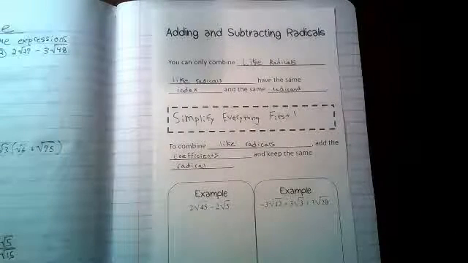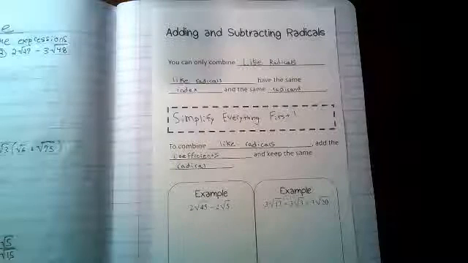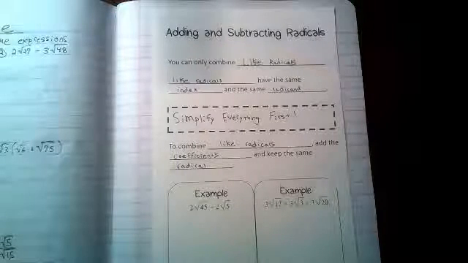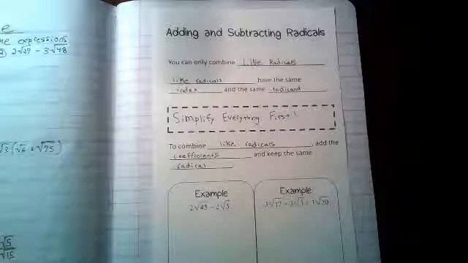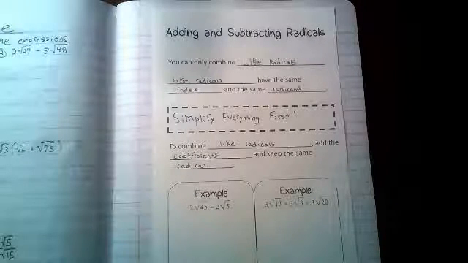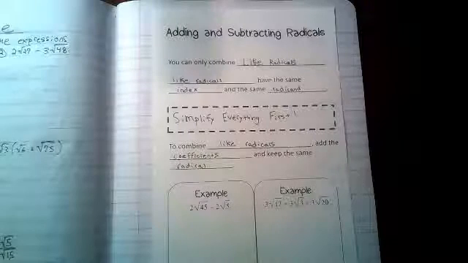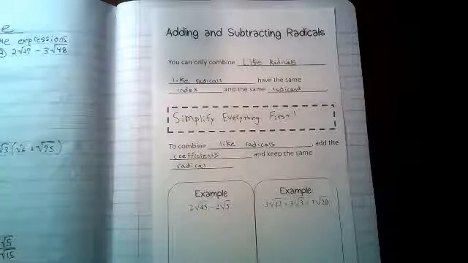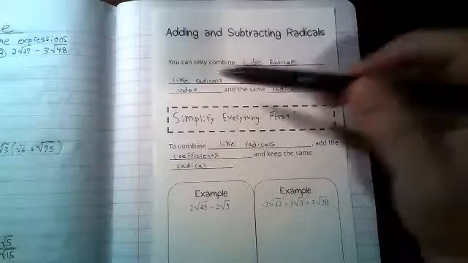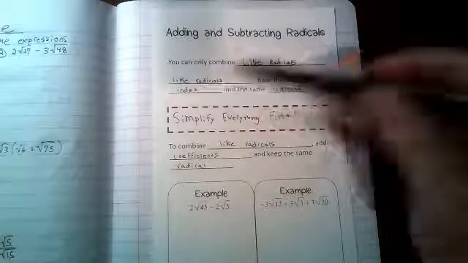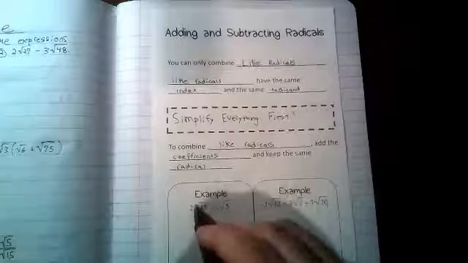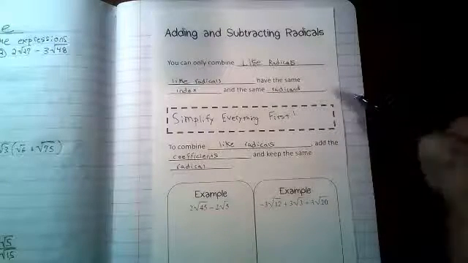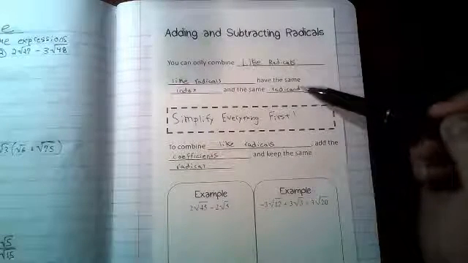So one thing we can do with radicals is add them and subtract them, but we can only do that if they're like radicals, like they're both third roots, or both fourth roots, or both square roots. We can't do it if one's a third root and one's a fifth root because they're different. So like radicals have the same index, that number that would be up here, and the same radicand.